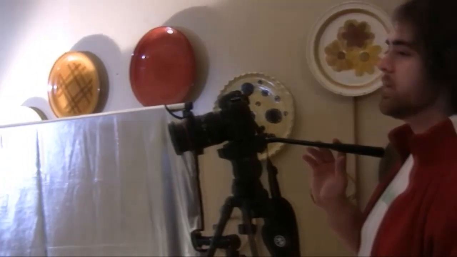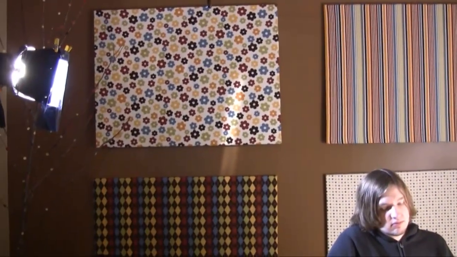Usually nighttime shots are less saturated and less contrasty and more blue because the nighttime skies give it a blue look. So we lowered the settings on the camera. I've dropped the ISO down to 400. We're at f4, 60th shutter speed. And we're going to go ahead and hit record again.